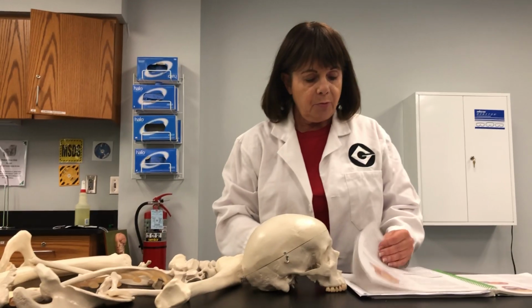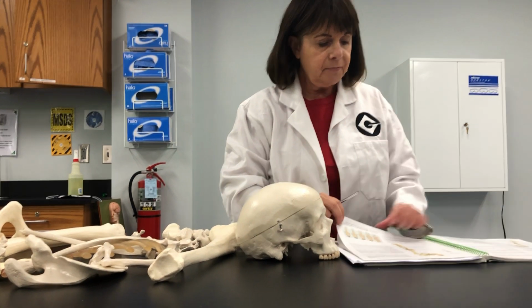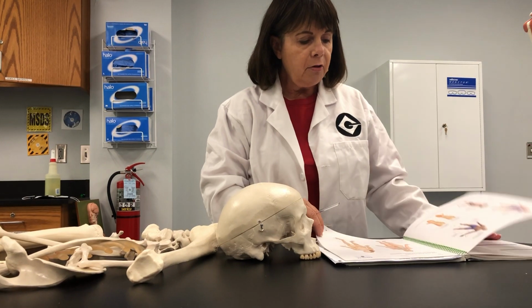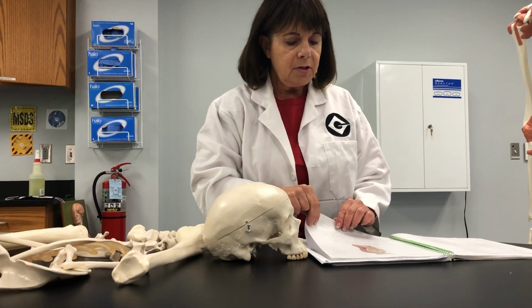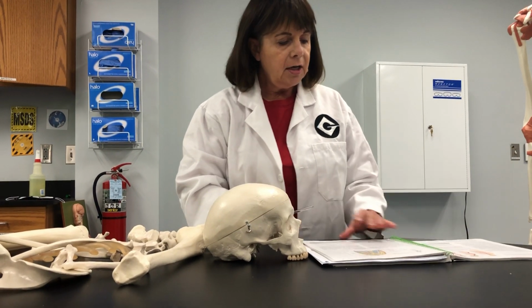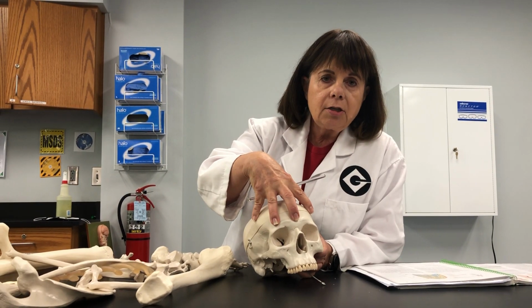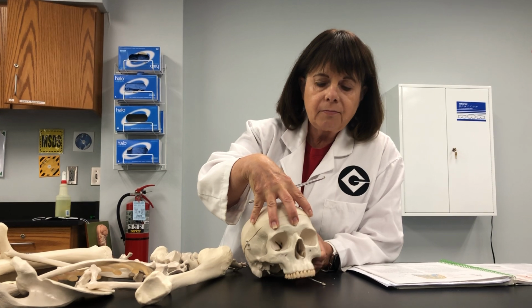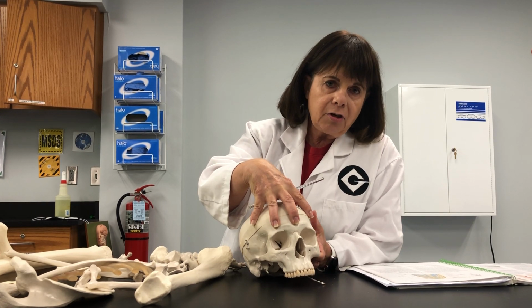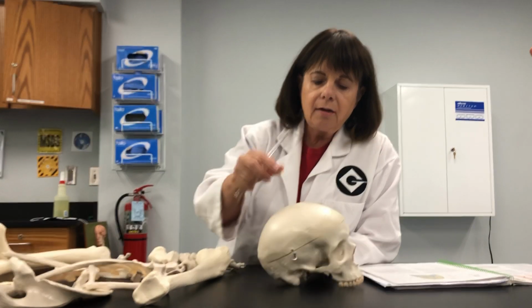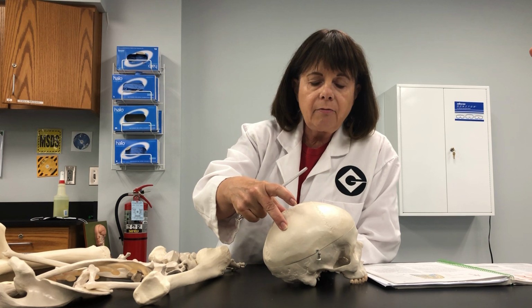All right, so let's go over parts of the skull. You're not going to have to know all the bones of the skull, but some of the major ones. And again, they're in your notes. Forehead here is your frontal bone. And you learn these because you have to know the parts of the brain that correspond. You have two parietal bones.